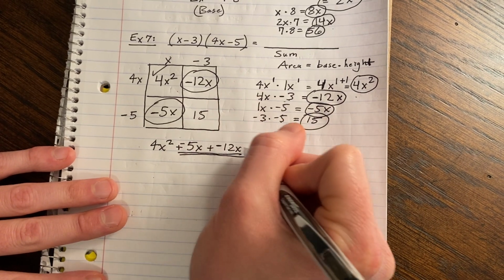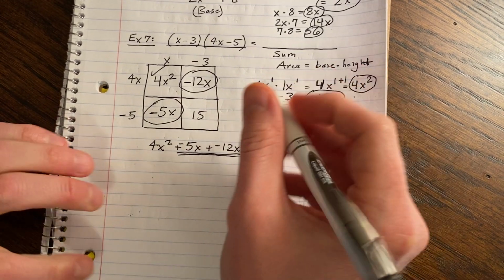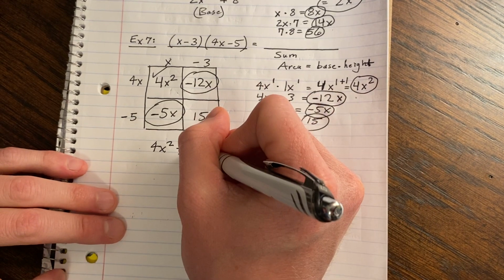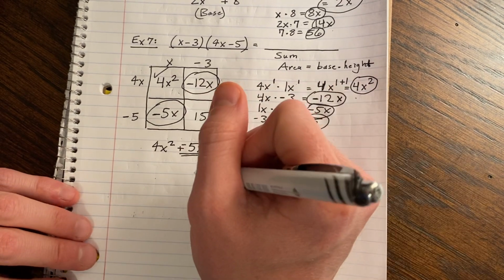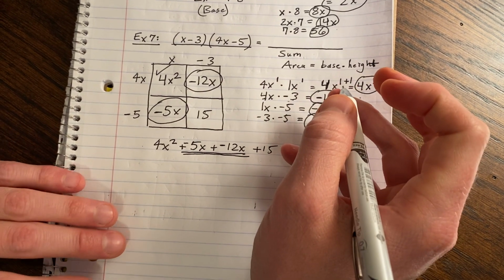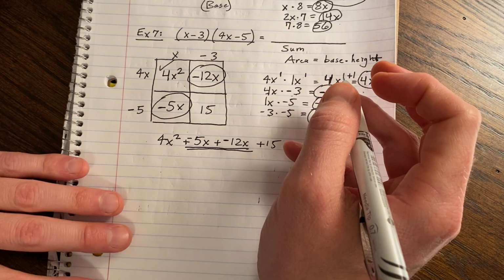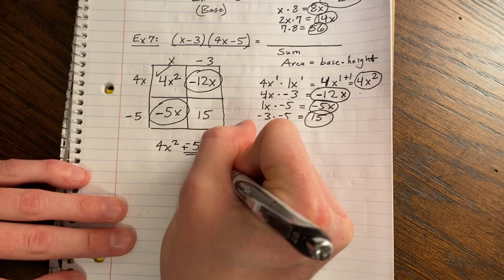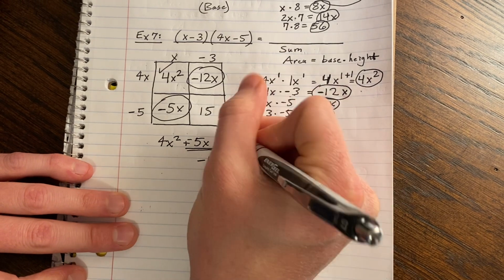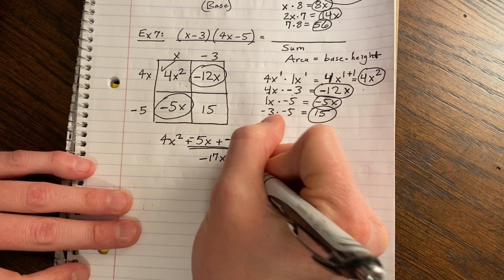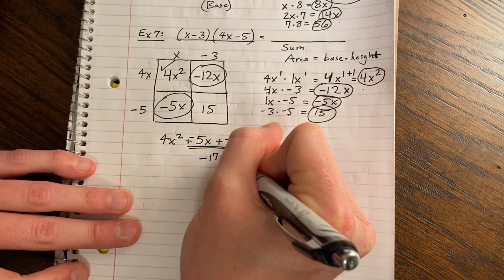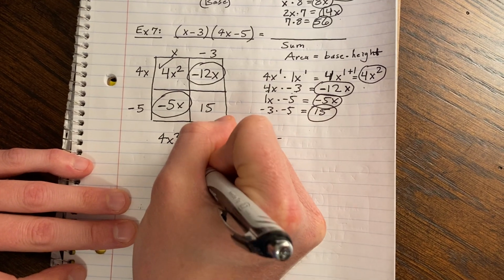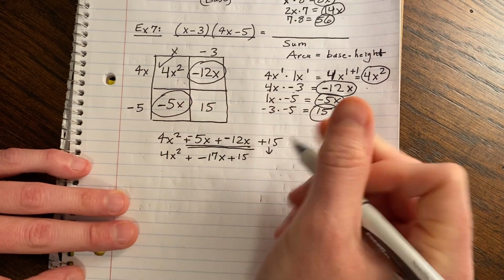Negative 5x plus negative 12x more. Remember, if you're digging underground, you're negative 5 underground. You go deeper underground, you're going more into the negative. So negative 5 plus negative 12 is negative 17x. There's your like terms. You're combining your like terms. So then you bring down everything else. Well, that's 4x squared.